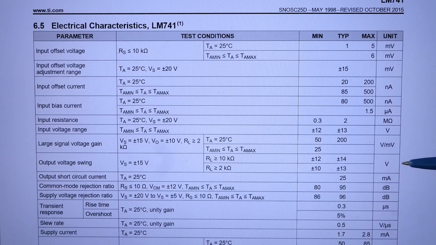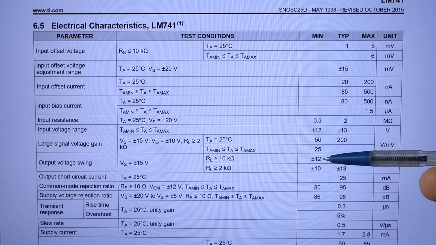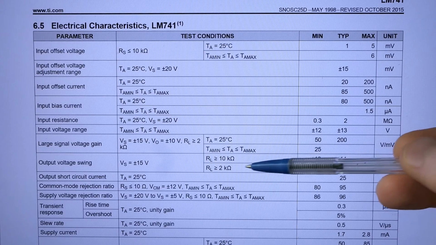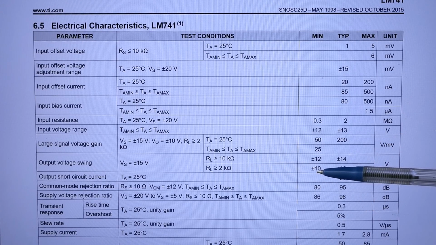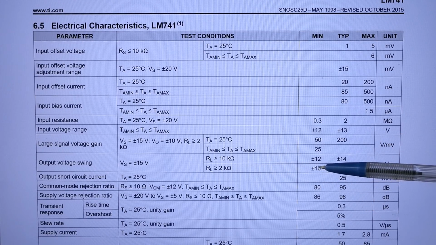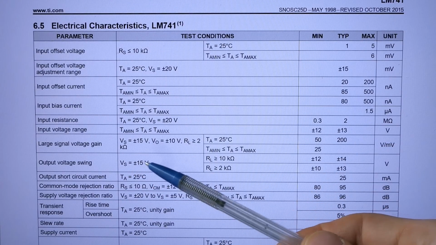And here is the output voltage swing. Again a typical value and the minimum, but of course your design should be made for the worst case. And of course the more the output is loaded, the less is the voltage swing at the output. When it's loaded using a 10 kilo ohm resistance, it swings plus minus 12 volts. When it's loaded using just a 2 kilo ohm resistance, which draws more current, it only swings plus minus 10 volts. Which is quite limited given the supply voltage is plus minus 15 volts.